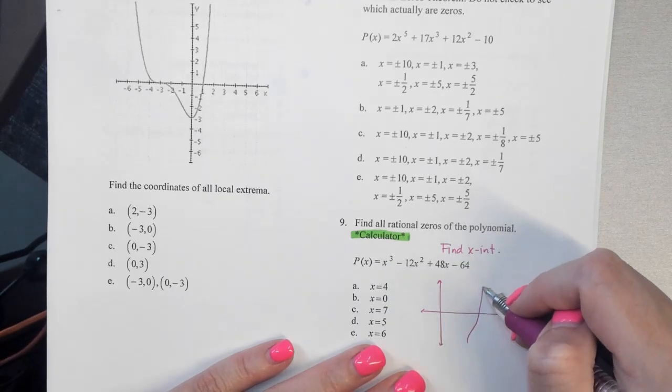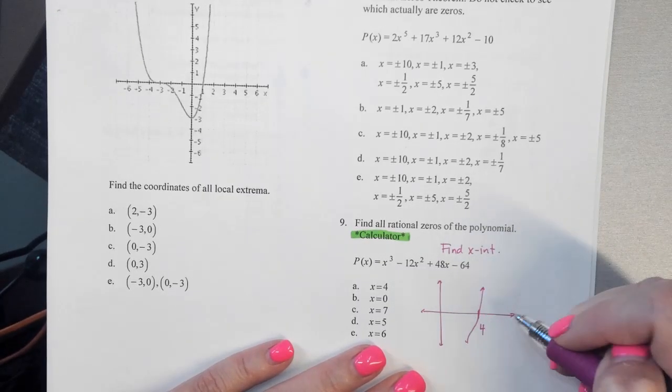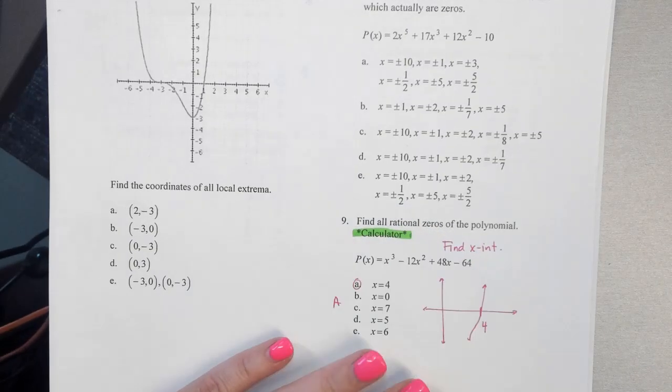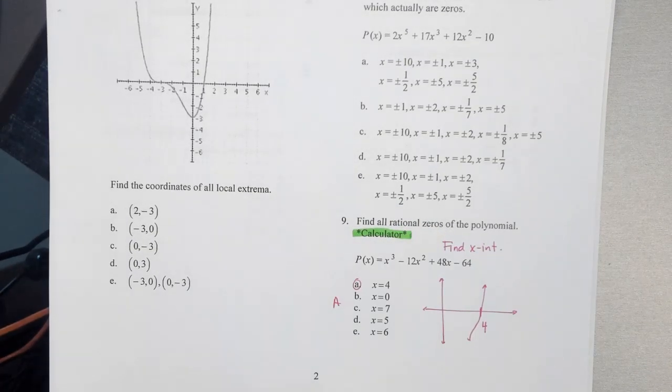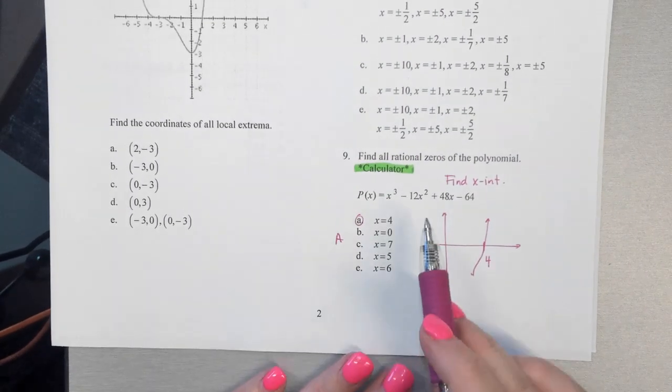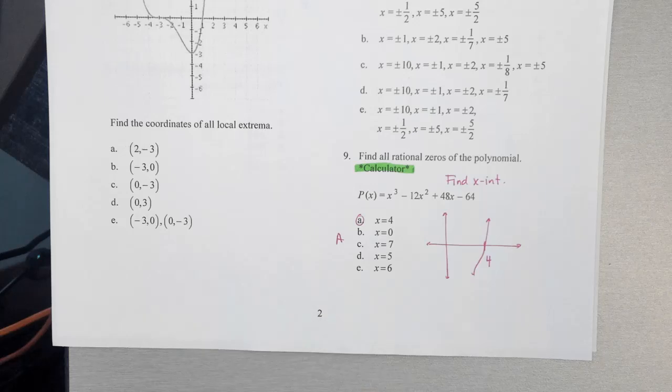I just drew like it went through here at 4, and that's how I knew it was A. You could also just check them with synthetic division if you wanted, right? If it is a 0, you will get 0 as the remainder. I think just finding it on the graph is going to be easier.